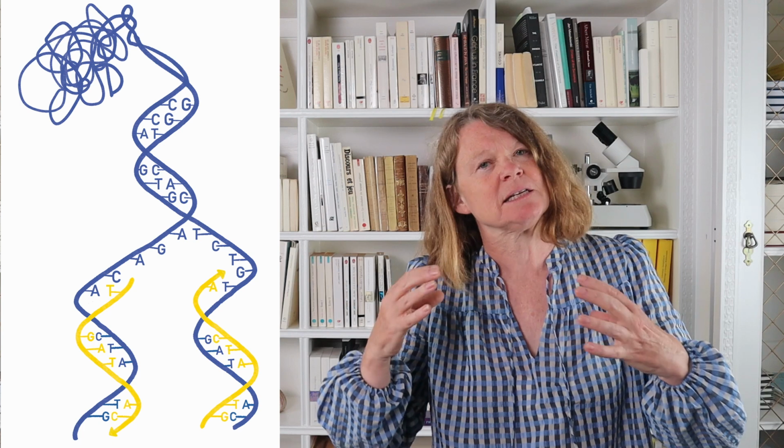So we need that molecule to be enormously long, and that means it's got to be very stable, and that's why you get this classic double helix shape. So only one of the strands carries the information and the second strand is really there to support the first strand and make sure that the molecule is stable.